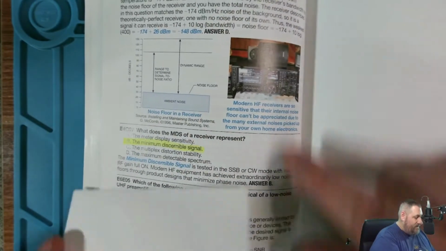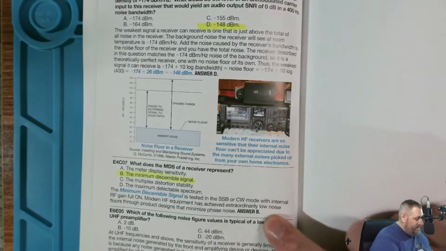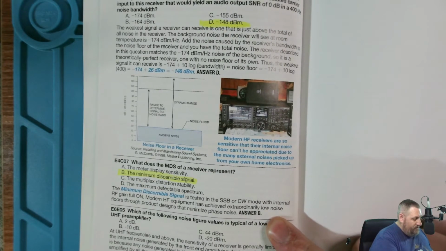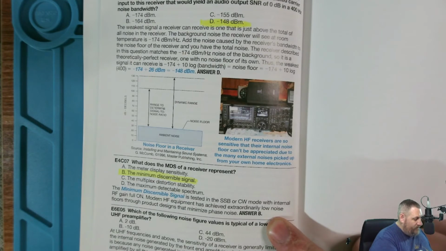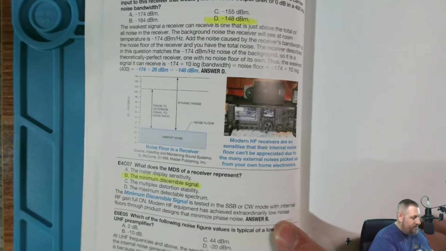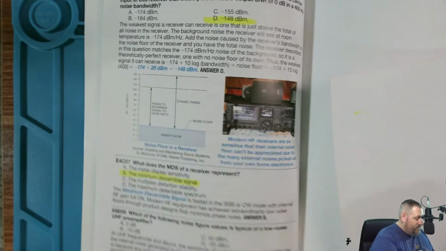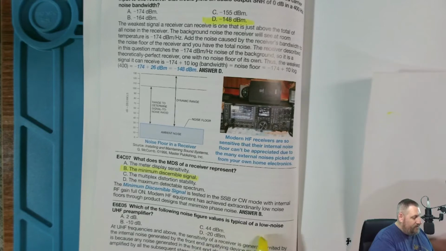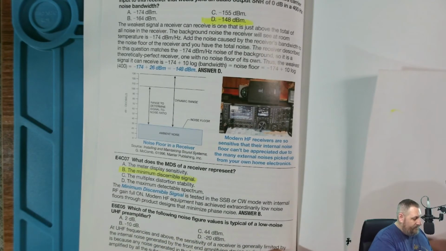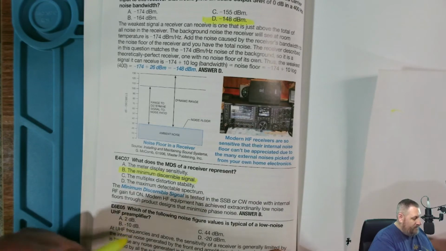Reposition the camera there. So, where SNR is signal to noise ratio, when all the number crunching is done, we'll find that a pretty decent front end will have a noise figure of about 2 dB. So the correct answer is A. Which of the following noise figure values is typical of a low noise UHF preamplifier? A, 2 dB.